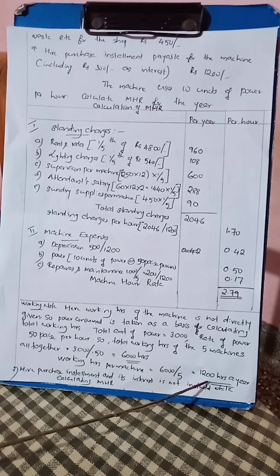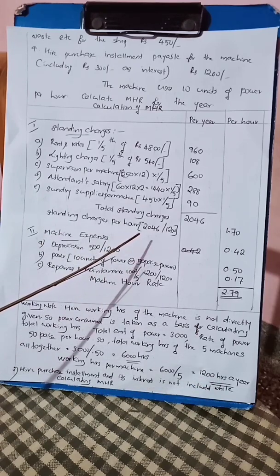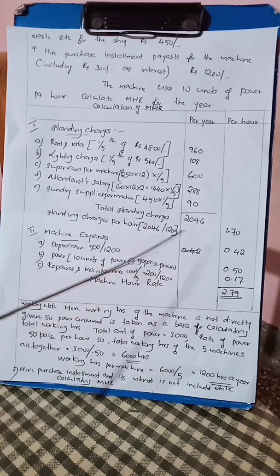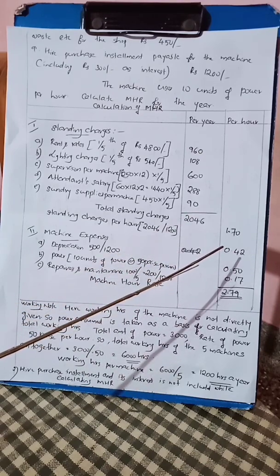Then we will get 1200 hours a year. In this way we are able to calculate the total working hours of a machine in a year, that is 1200. So the standing charges per hour is equal to 2046 divided by 1200. Then we will get 1.70.